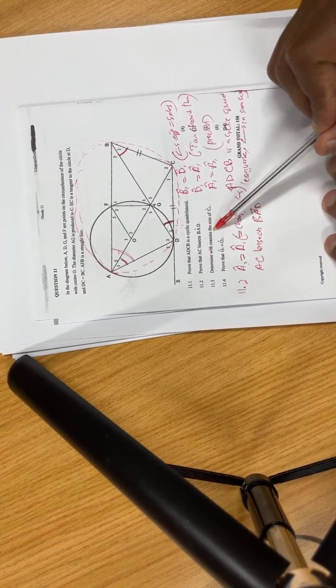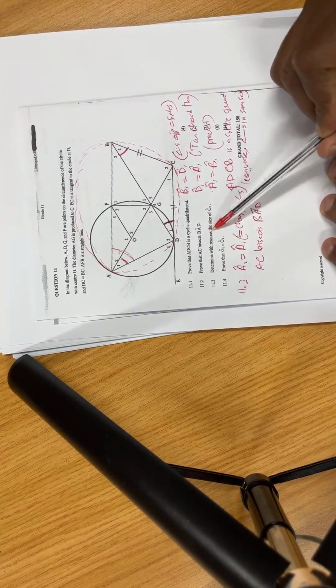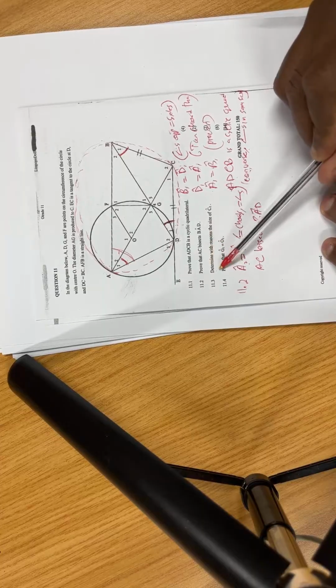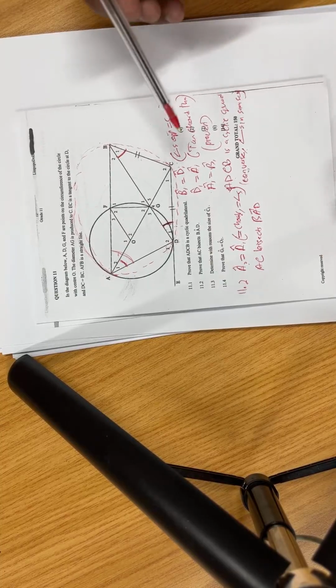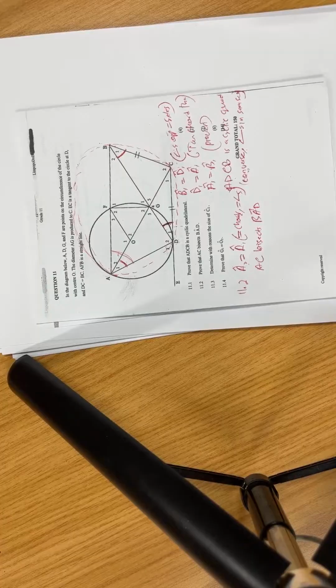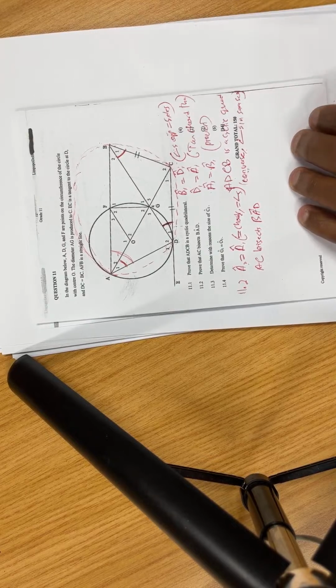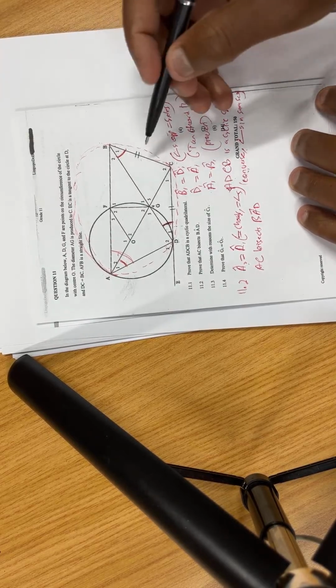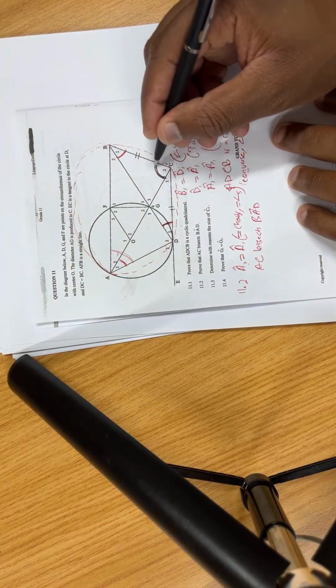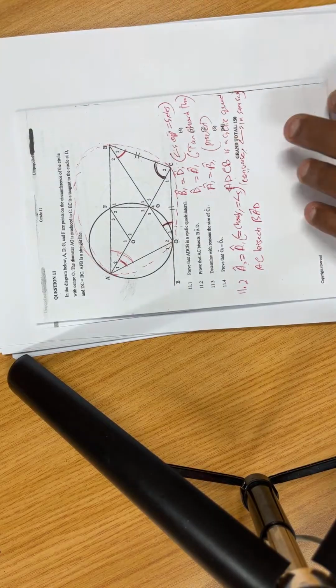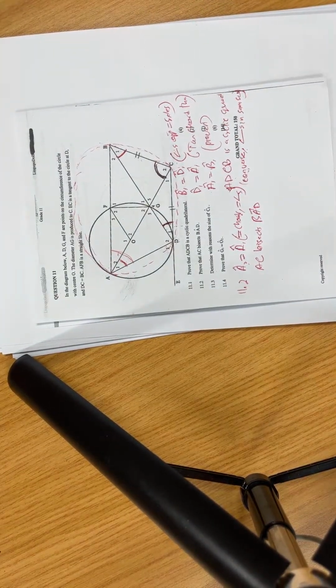Determine with reasons the size of C2. The size of C2. We're talking about this angle C2. Where is C2? Our angle C2.